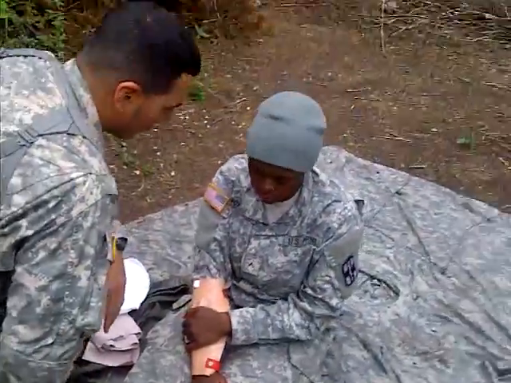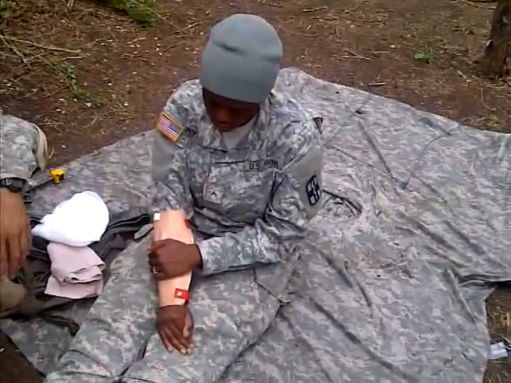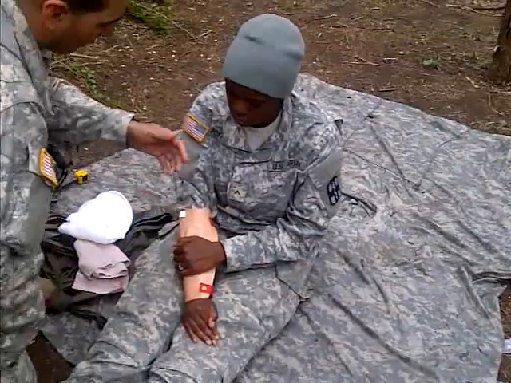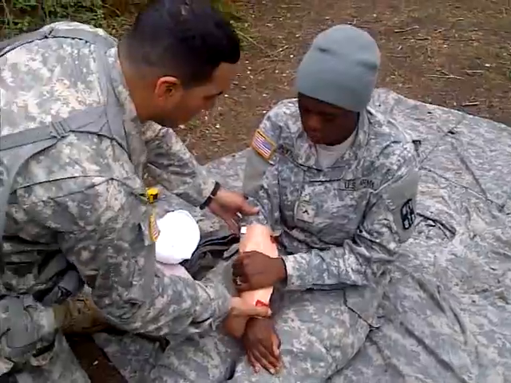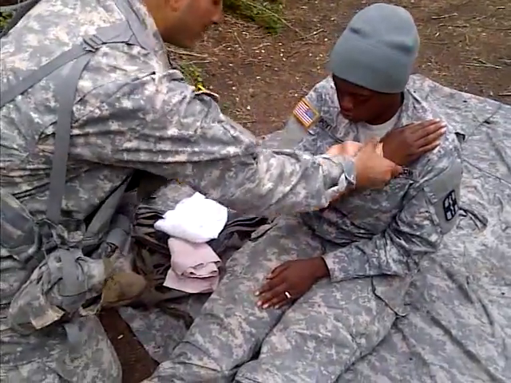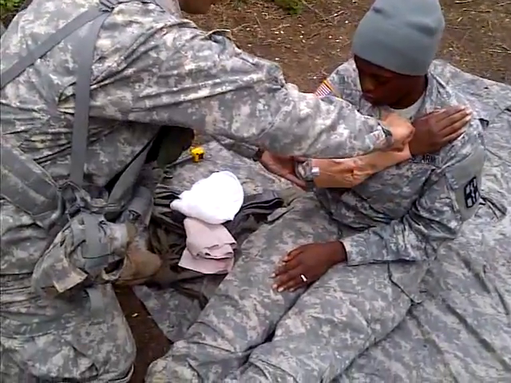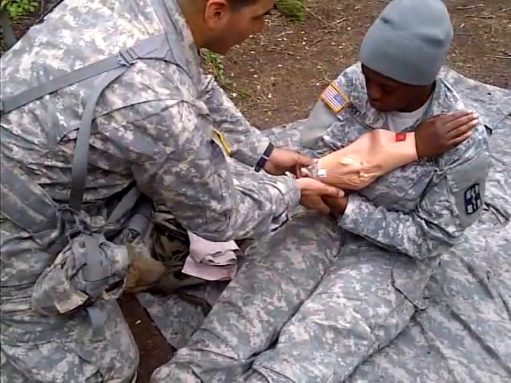So, just remember, before you move it, check the pulse, and then after you do something to it, check the pulse. Okay. Alright. I see you have a fracture in your arm. Let me check your pulse. Pulses are present. Okay. Now I'm going to move your arm, put it there in a better area. You check your pulse again. Pulse is present. Okay. Go ahead and hold that and support it right there.